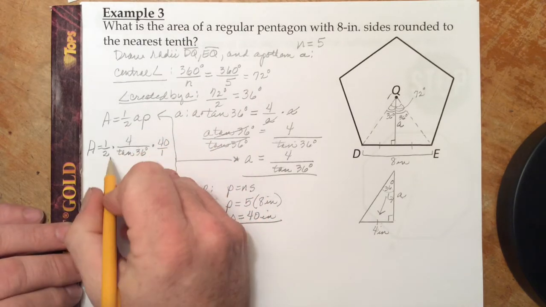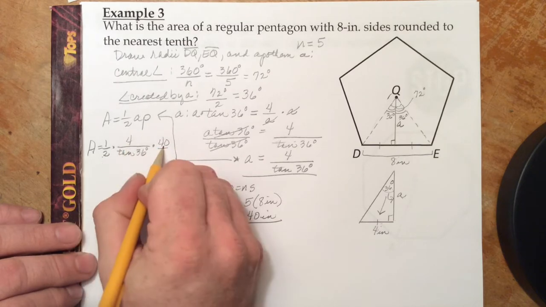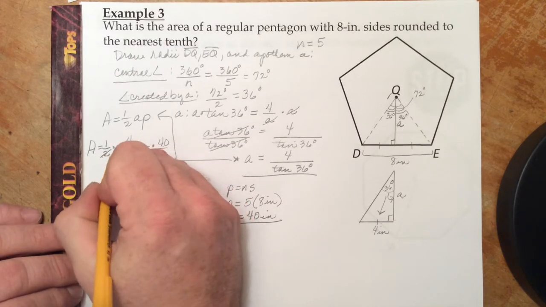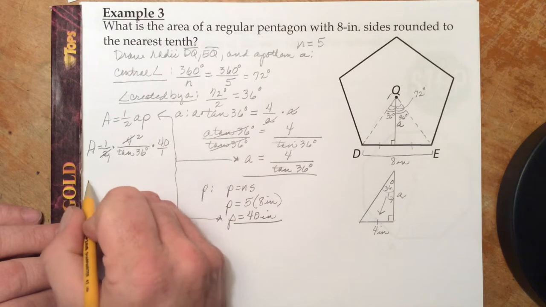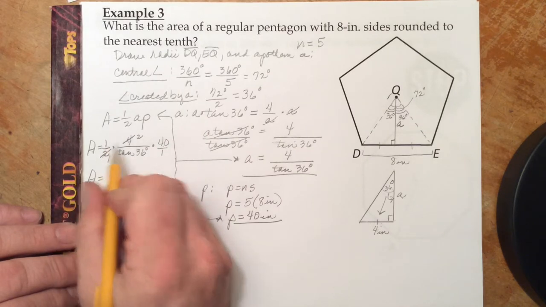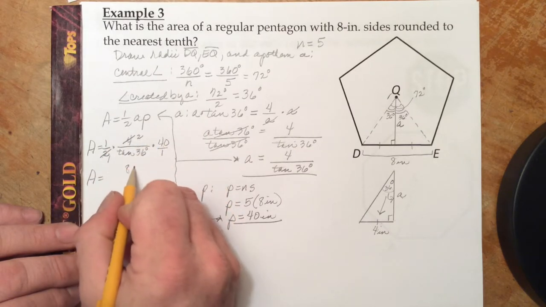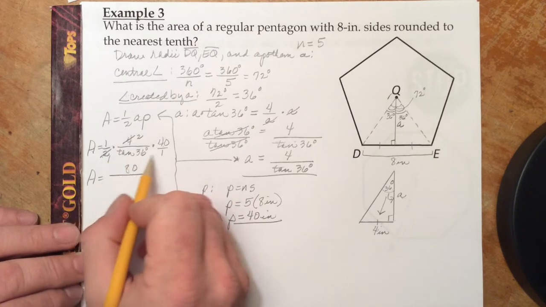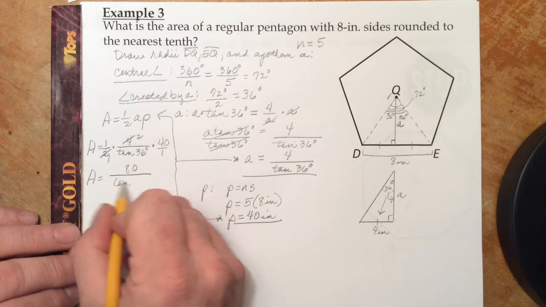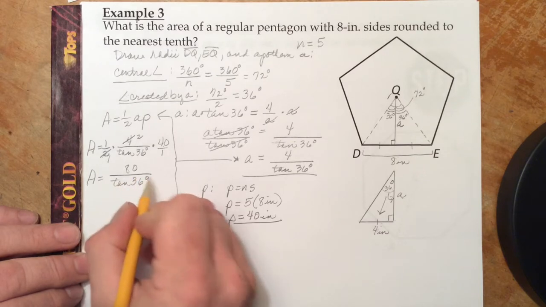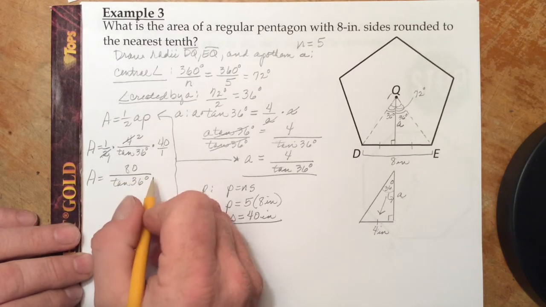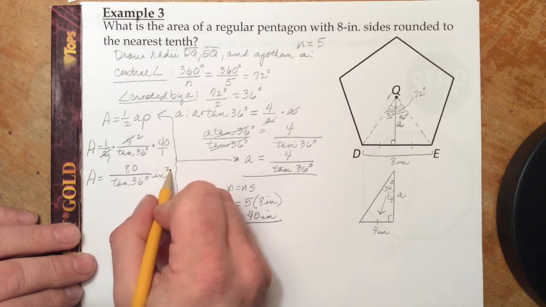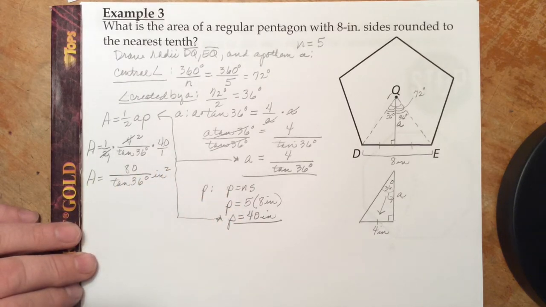This time we can divide out 2 with either the 4 or the 40. I'm going to use the 4. 2 goes into 2 once, 2 goes into 4 twice. Now we multiply the numerators. 1 times 2 times 40 is 80, over the denominators multiplying together. 1 times tangent 36 times 1 is the tangent of 36 degrees. This would be the exact area in square inches.